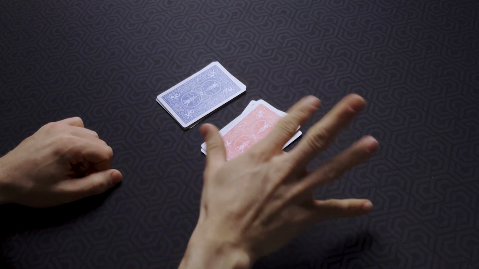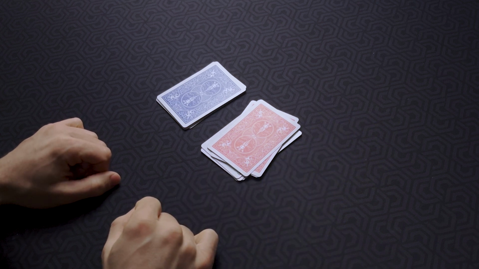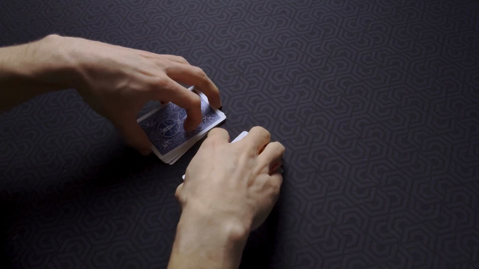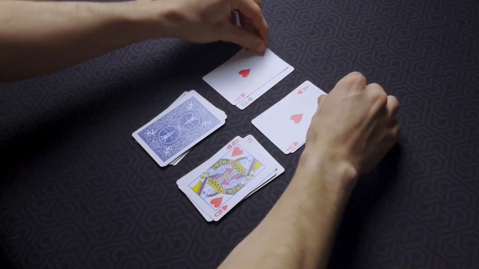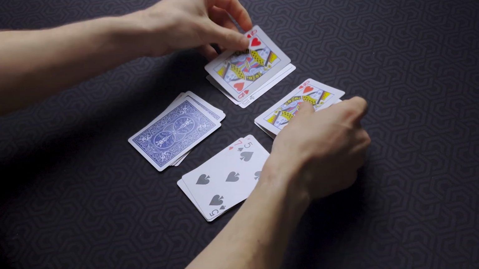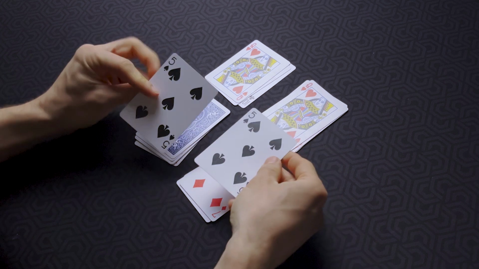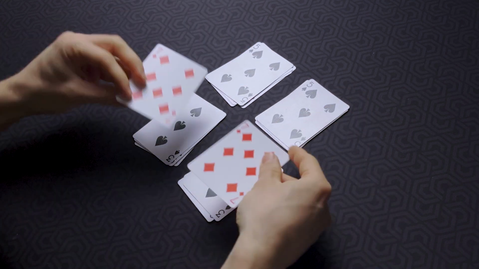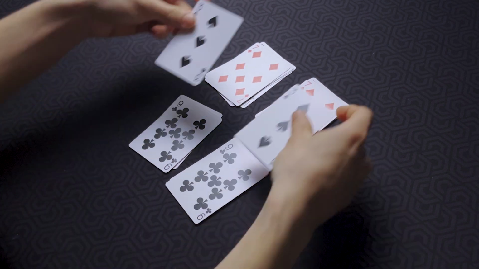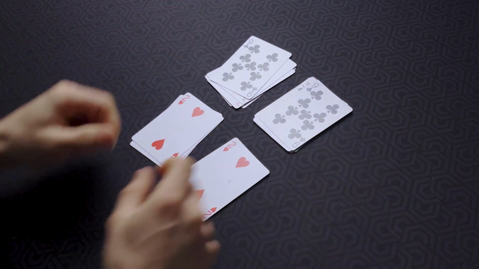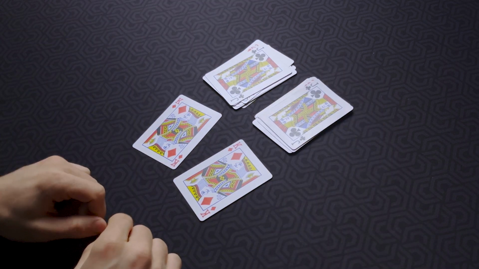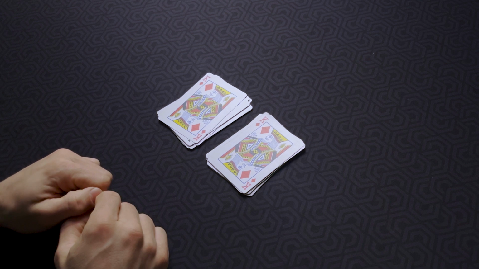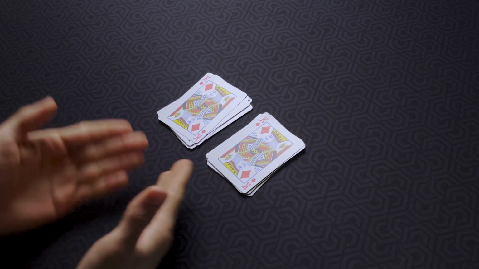Simply wave your hand for some magical effect, and when this is done, the sequence of both piles will perfectly match. As you can see, every time you show the first card of either pile, they are always the same, from the first card until the last card. Your spectator will not believe his eyes.